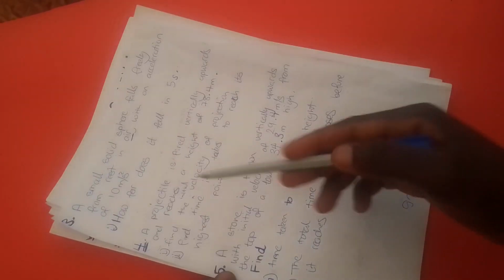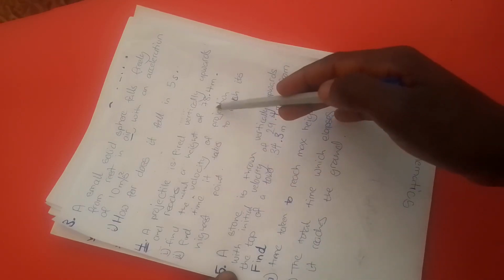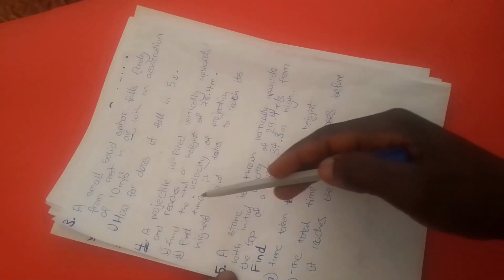Okay, we now go back to our equations again. Okay, I'll read the question again. So, a projectile is fired vertically upwards and reaches a height of 78.4 meters. Find the initial velocity of the projection.